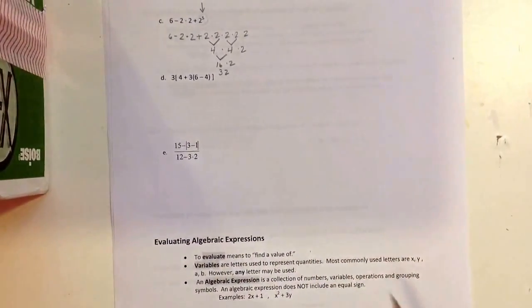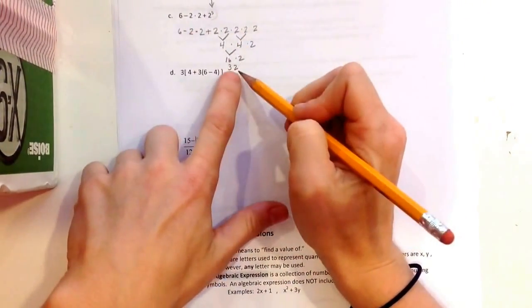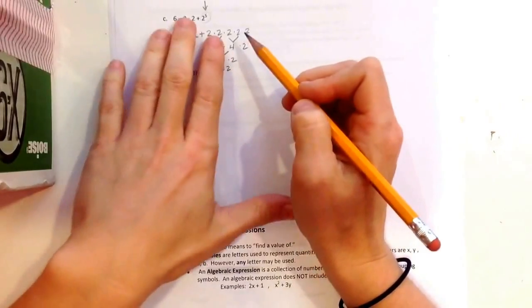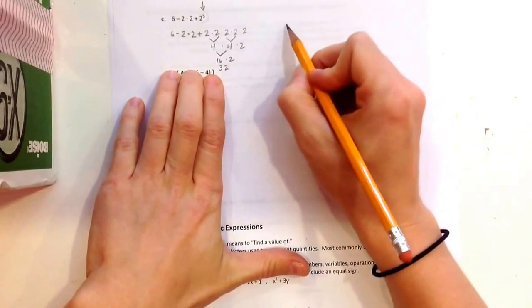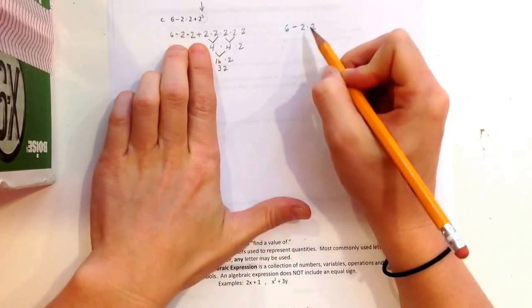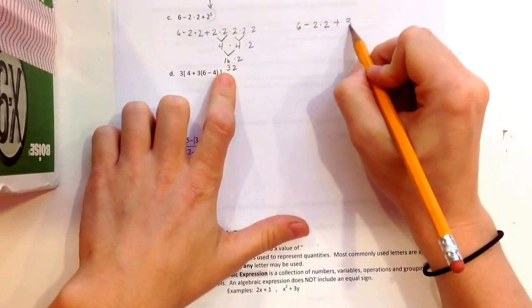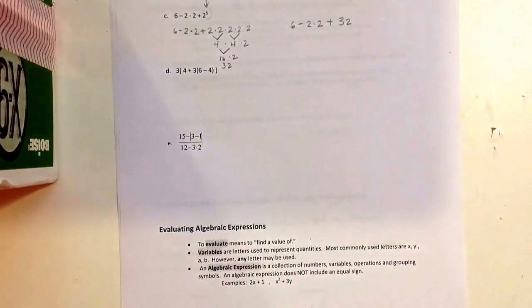Now what I want to do is rewrite this whole problem, and instead of 2 to the 5th, I'm going to put 32 because I don't want to have to bring it down and not have enough room to work. So I'm going to have 6 minus 2 times 2, because that's what we have here, plus, instead of my exponent, I'm going to put 32 because I've already simplified it.